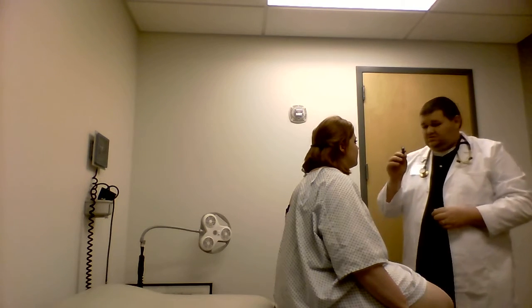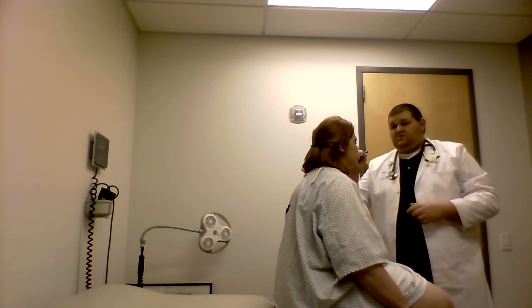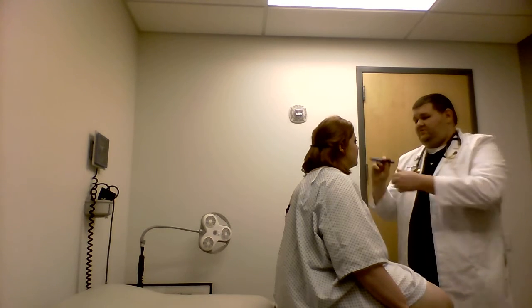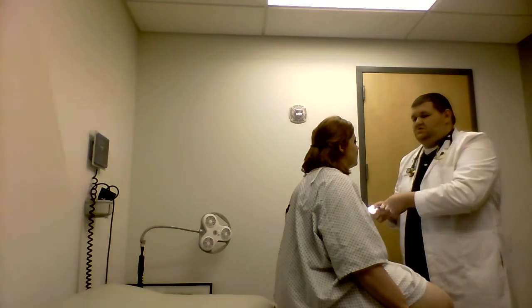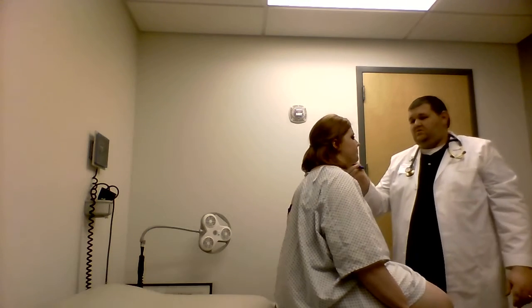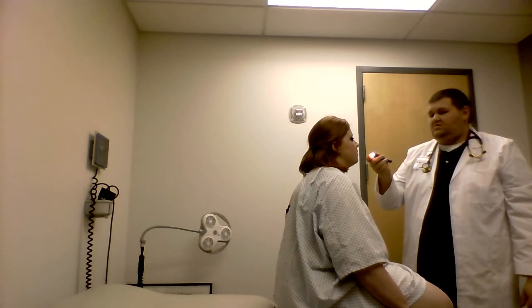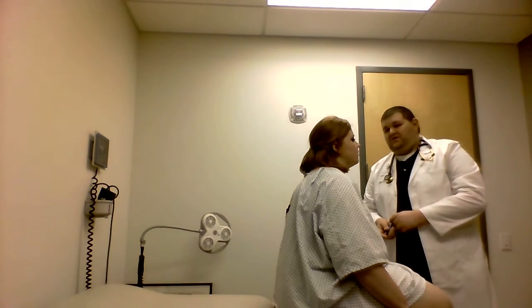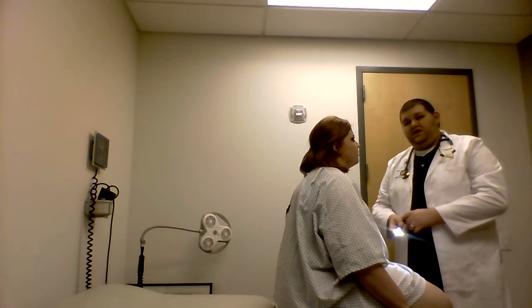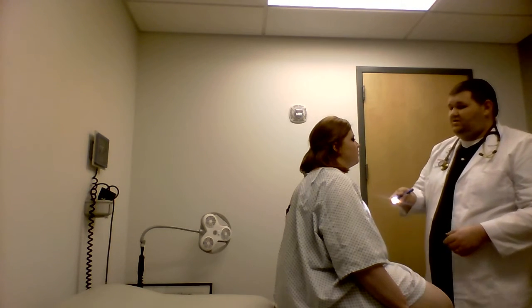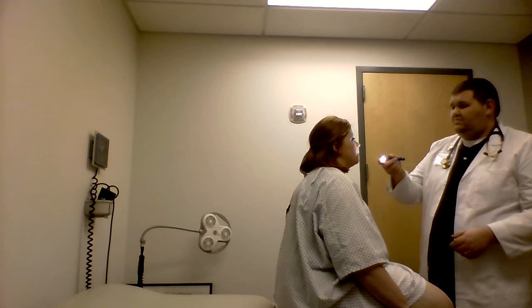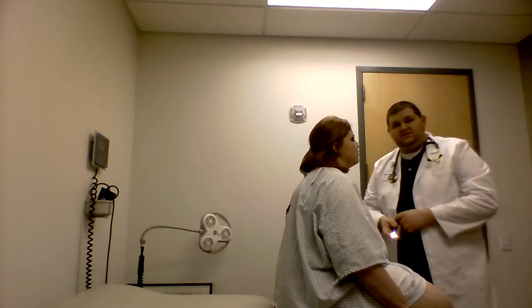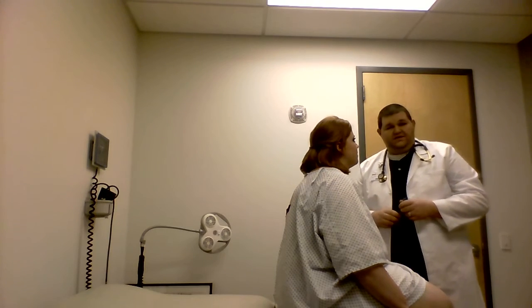Next, I'm going to use the penlight here to make sure her pupils are equal and reactive. You can just stare straight ahead for me at a point on the wall. I'm going to come over the other side. Okay, both of them are equal, reactive. And then we're going to look for the light reflex. For this, you can just stare straight ahead. I'm just going to bring the light up. All right, and I can see the light reflex in both eyes.